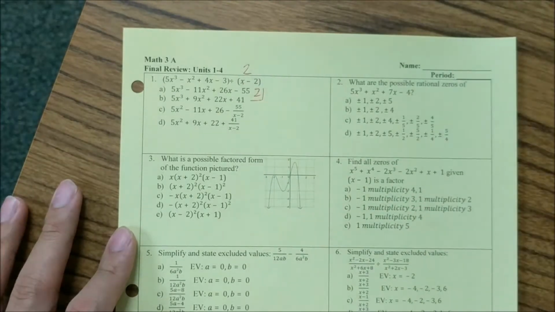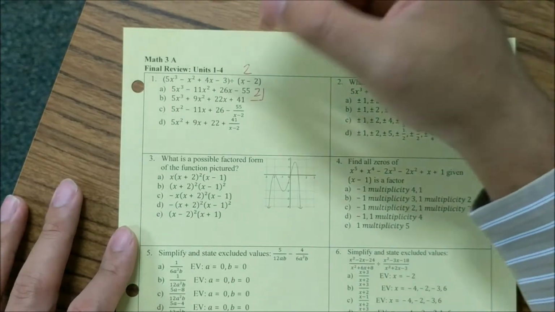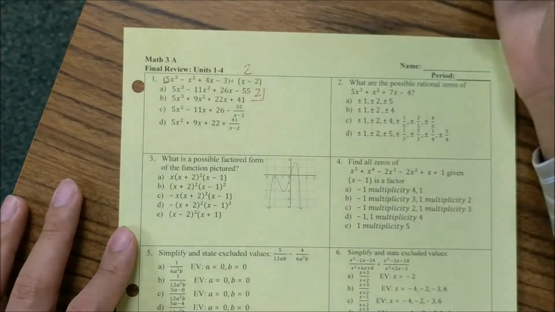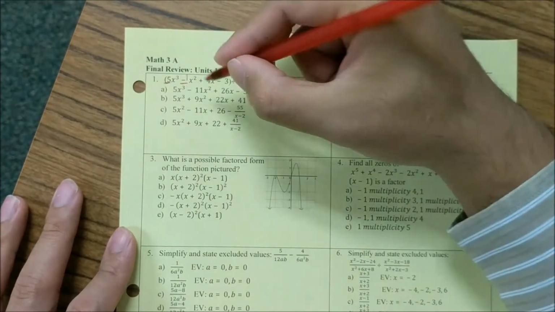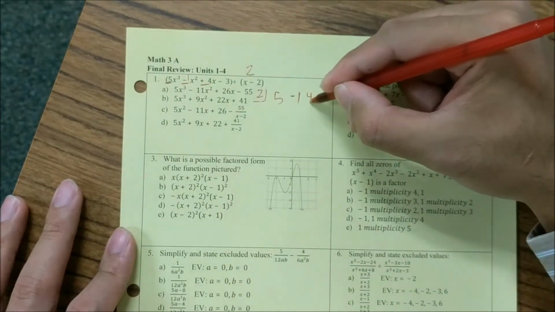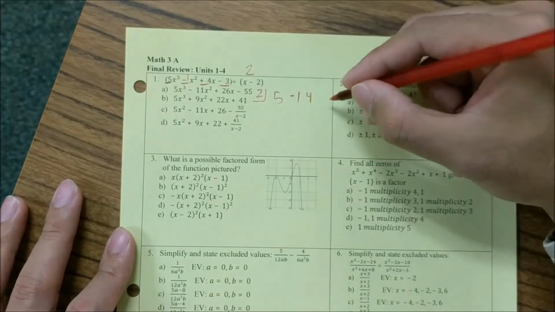And then we take the coefficients of each power. So 5 from the x cubed, negative 1 from the x squared, positive 4 from the x to the first power, and negative 3 from the constant.